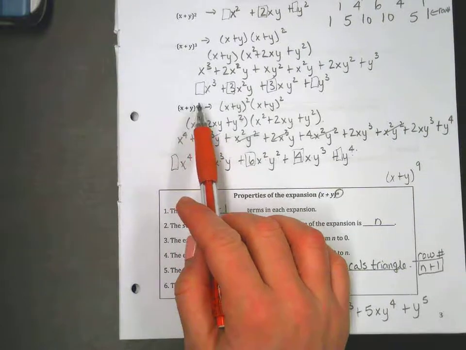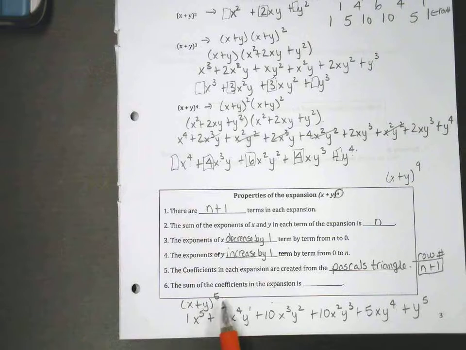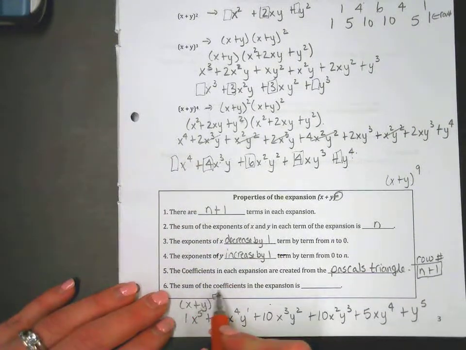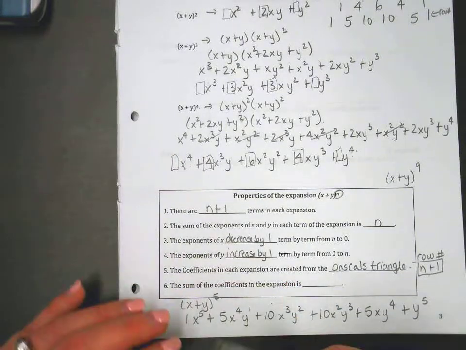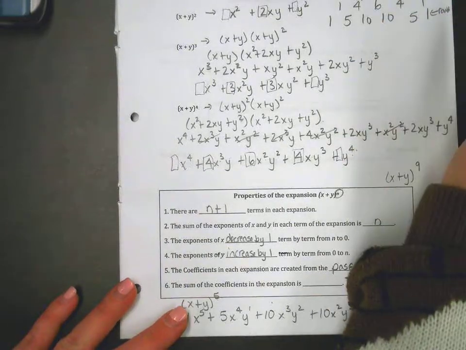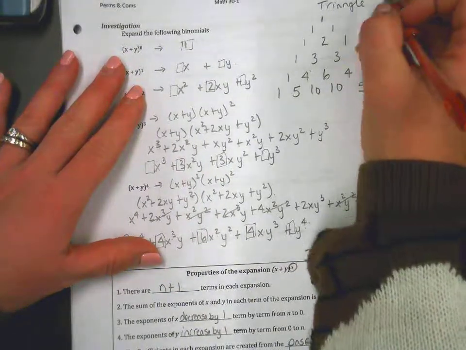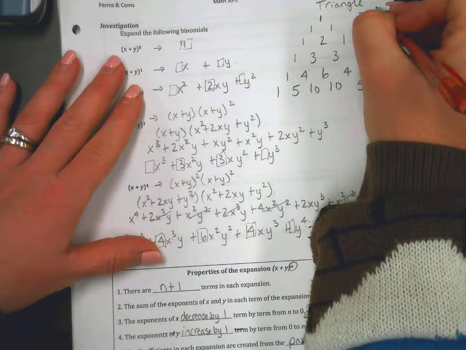The sum of the coefficients in the expansion: if I were to add the coefficients in any expansion, we're going to talk about the sum now. If I took the sum of the first row of this triangle, the sum of that would be 1. The second row would be 2. The sum of the third row would be 4.